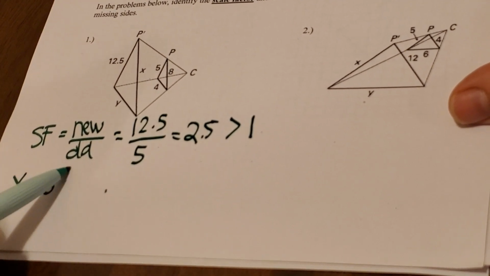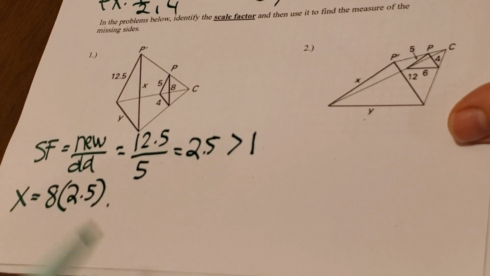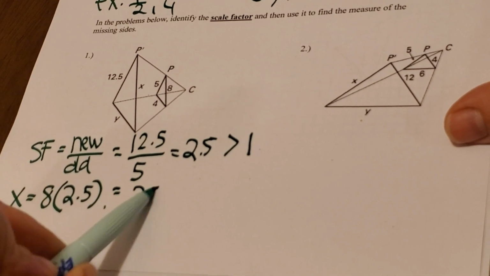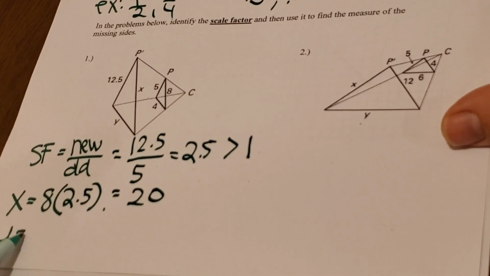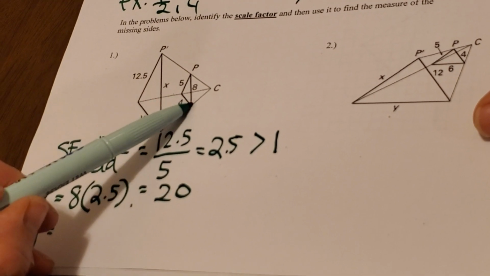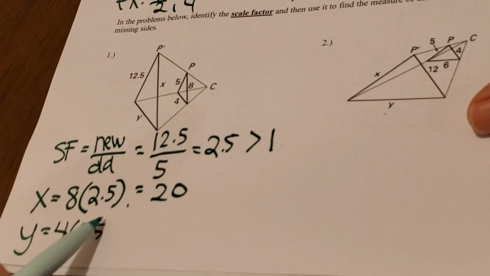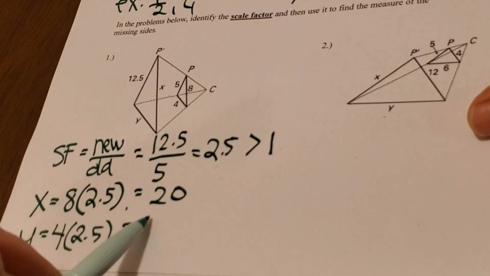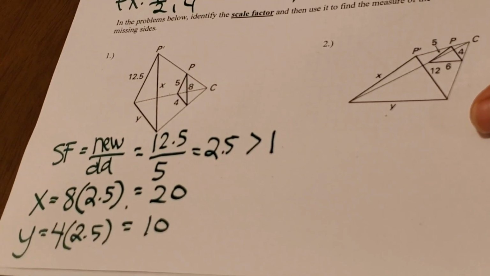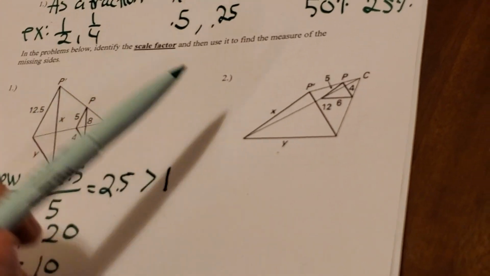So that will be 8 times 2.5, which is 20. And Y, this length corresponds to 4 in the pre-image. So that's 4 times 2.5, which is 10. Okay, let's do another example.